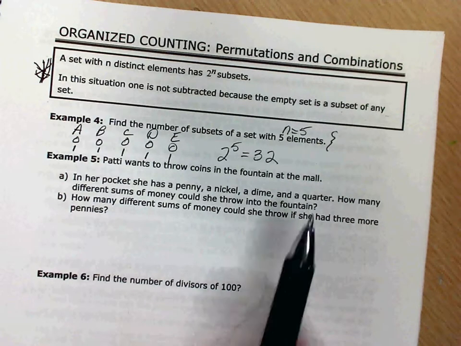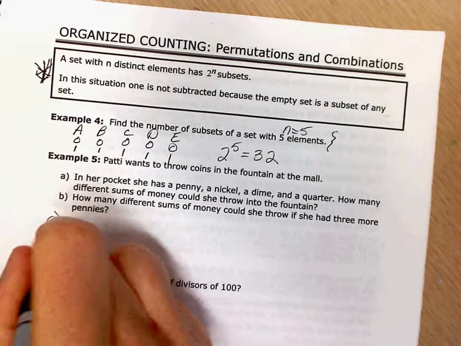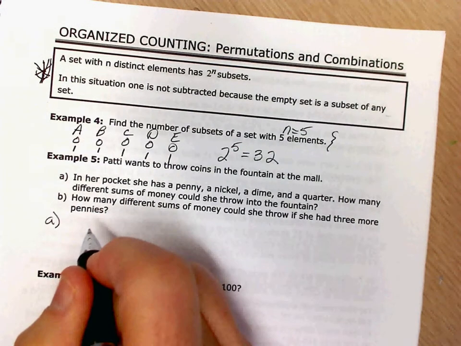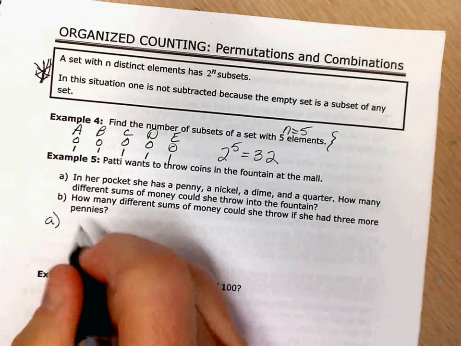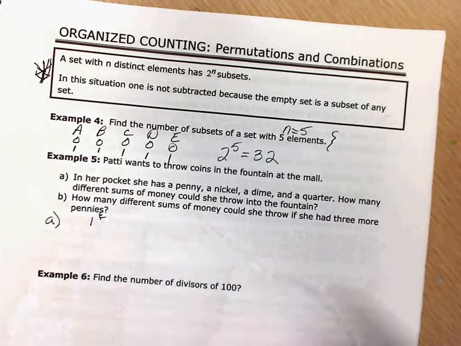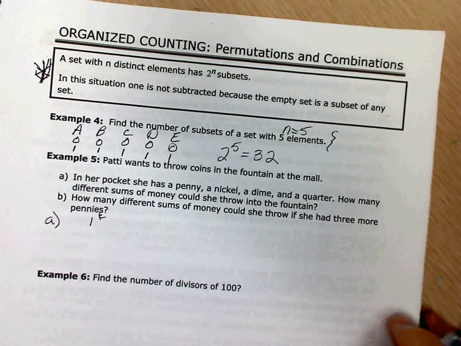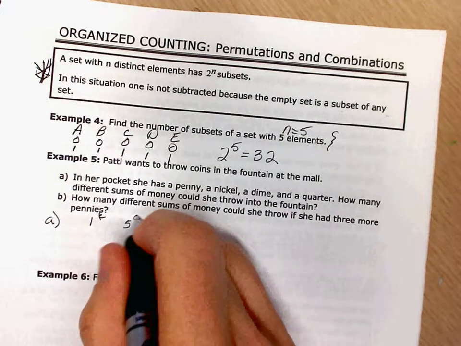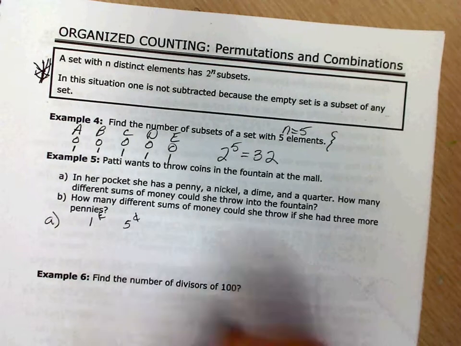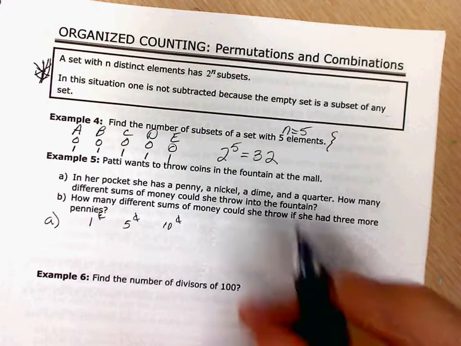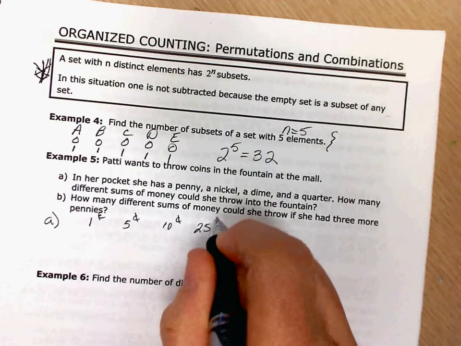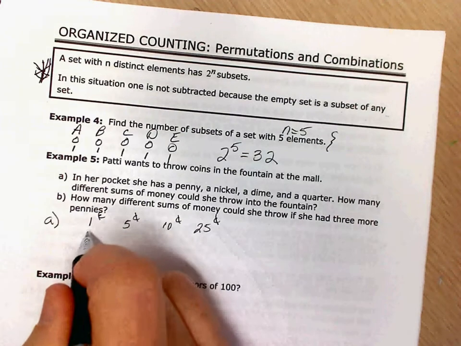She has 1 penny. We don't use pennies anymore. A nickel is 5 cents. A dime is 10 cents. And a quarter is 25 cents. Okay, so you can either take 0 pennies or 1. These are your choices, right?